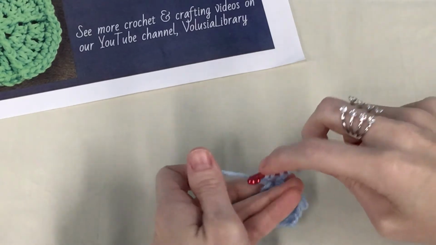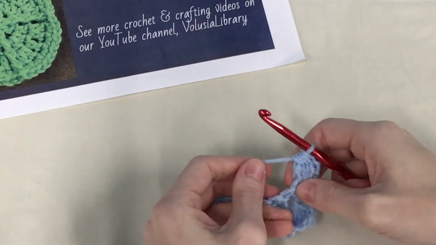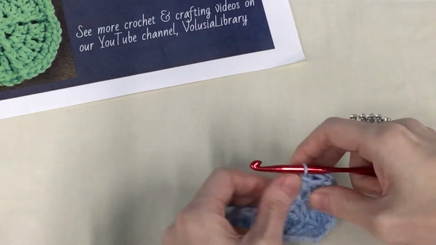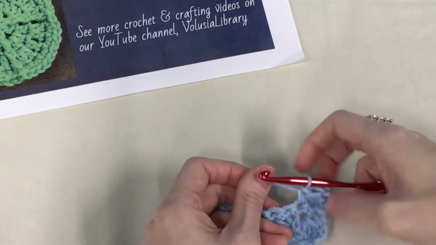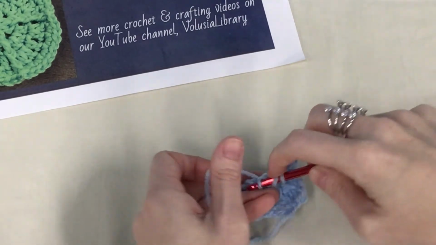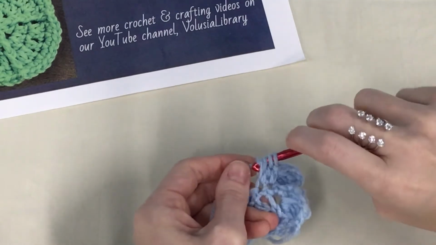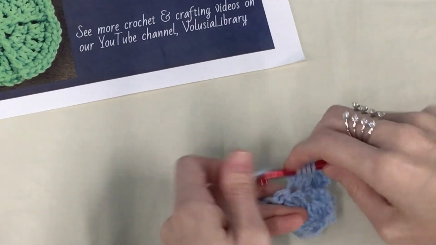2, 4, 5. Yarn over and pull through all of them. And then go directly into the next stitch and make your single crochet. Now we're going to do a regular bobble because we don't have that chain 3 at the beginning. So yarn over, insert into the next stitch, pull through 2 and hold, and do that until you get the 6 loops on your hook, and that's how it's going to be for the rest of this row.